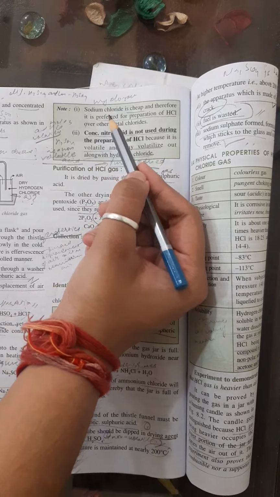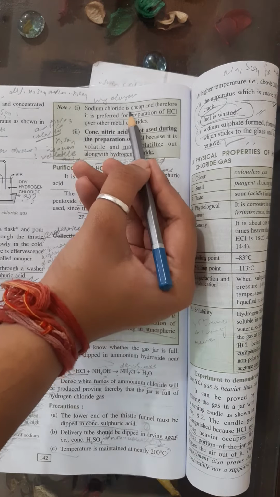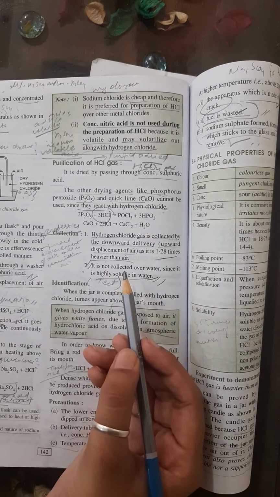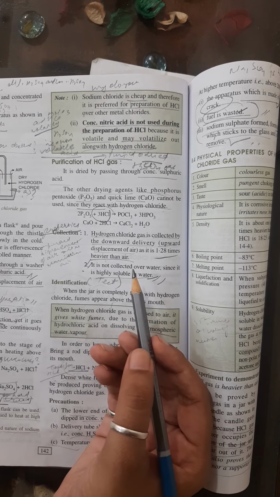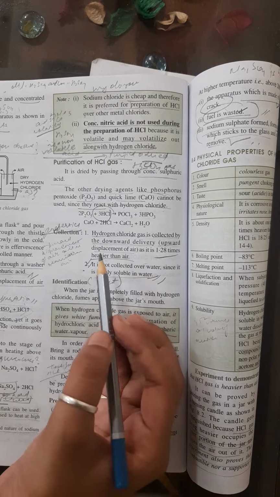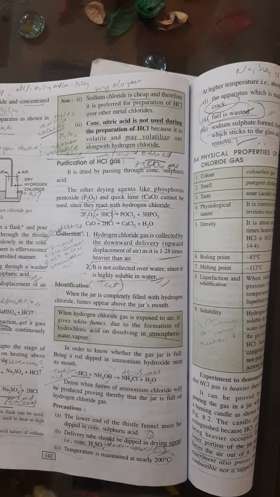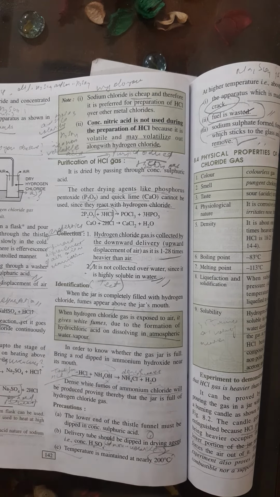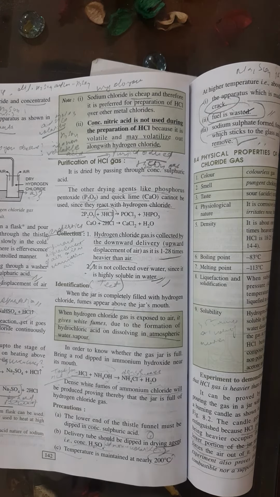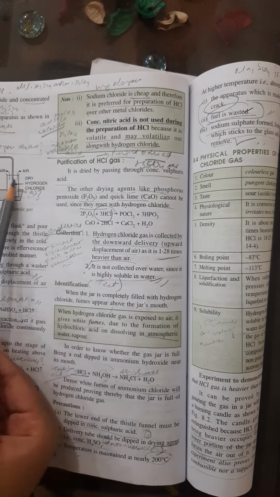Why do we prefer NaCl? Because it is cheap. And why is it not collected over water? Because it is highly soluble in water. Why is it collected by downward delivery, or upward displacement of air? Because it is heavier than air. And what is the test for HCl? This is the test: HCl plus NH4OH gives NH4Cl plus H2O, where NH4Cl gives dense white fumes. You may remember the diagrams and their labelings like this. Okay, so that was the first part.